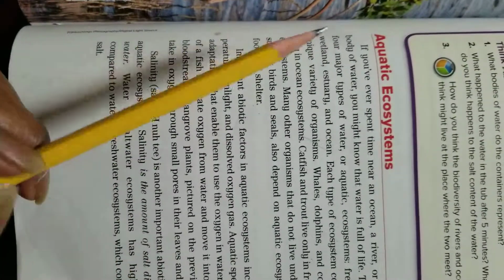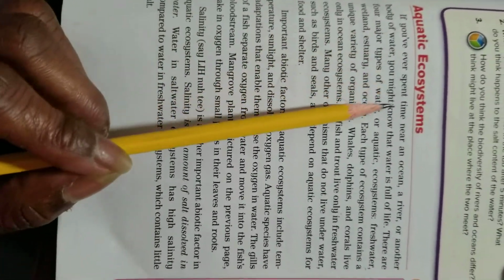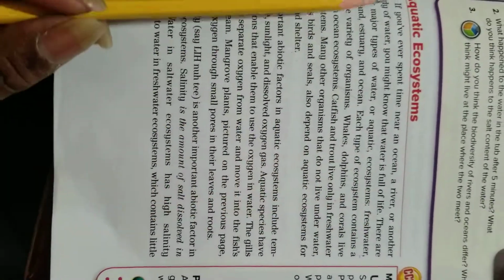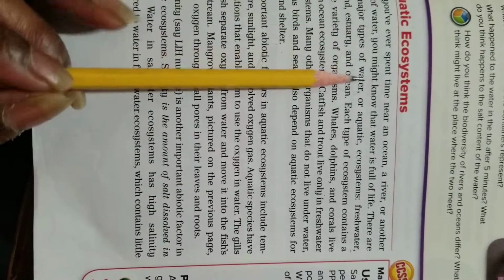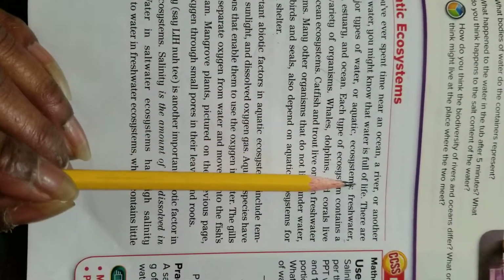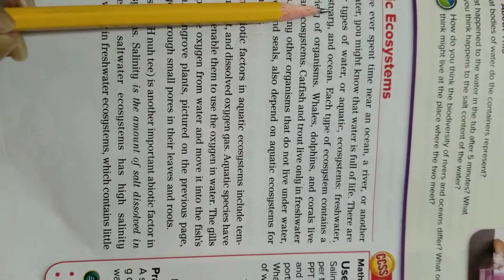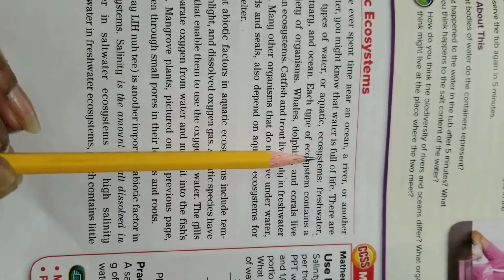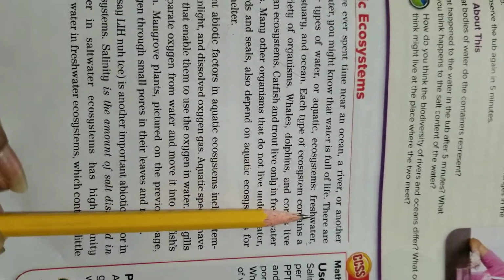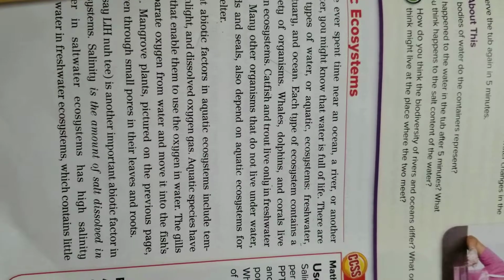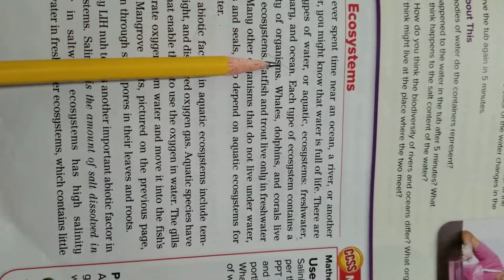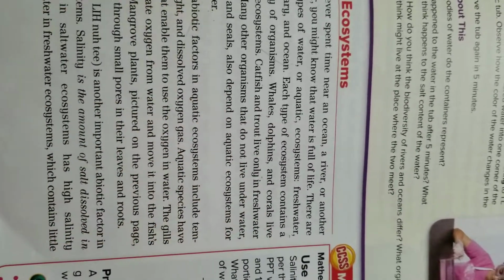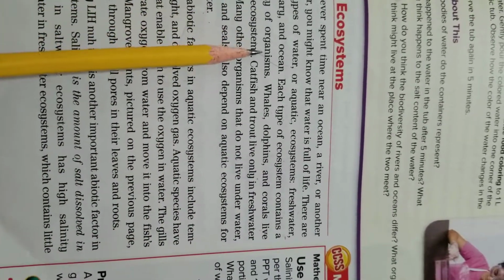All right. If you ever spend time near an ocean, a river, or another body of water, you might know that water is full of life. There are four major types of water or aquatic ecosystem: freshwater, wetland, estuary, and ocean. Each type of ecosystem contains a unique variety of organisms.